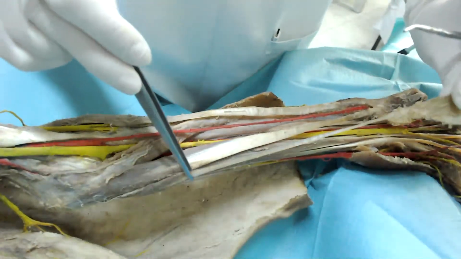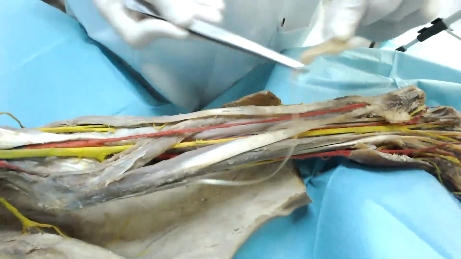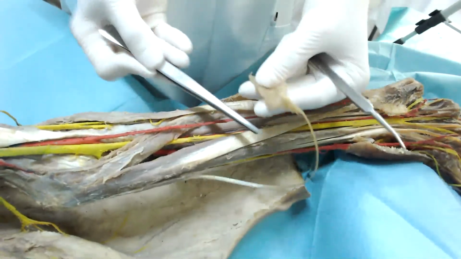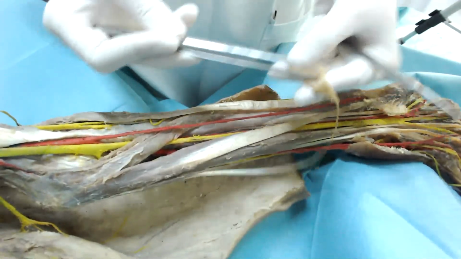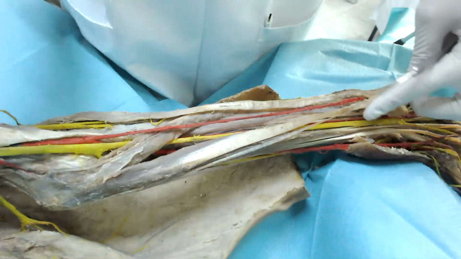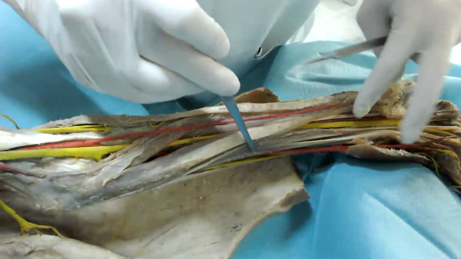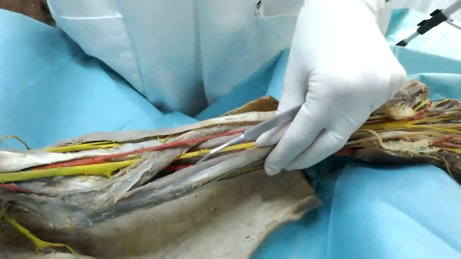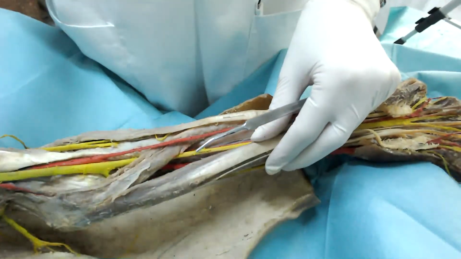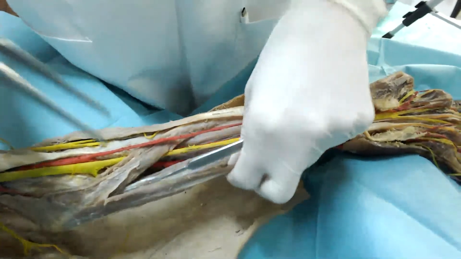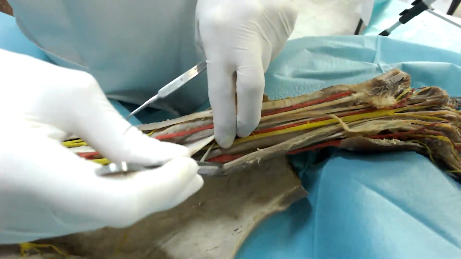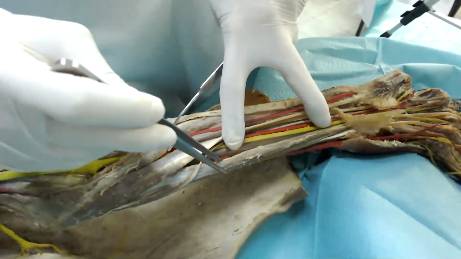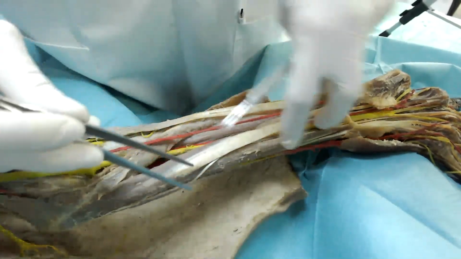This is called palmaris longus and ends into an aponeurosis, a palmar aponeurosis, all the way till the level of the palm. And then last but not the least, we have our last muscle, which is most medially located, that one being this one, and this is the flexor carpi ulnaris muscle.